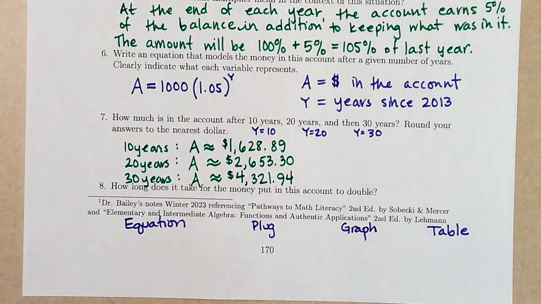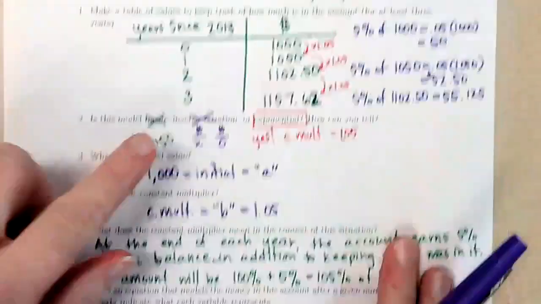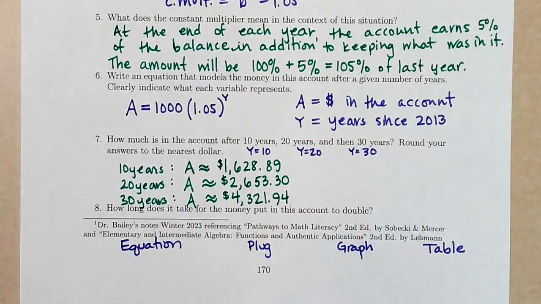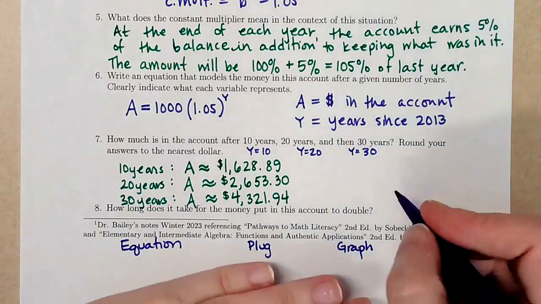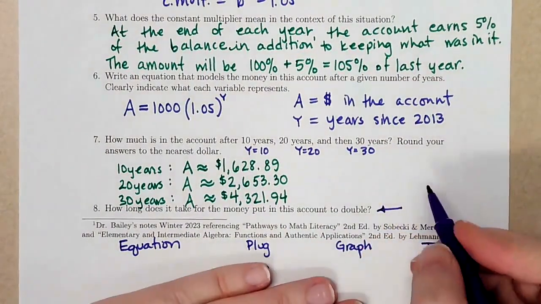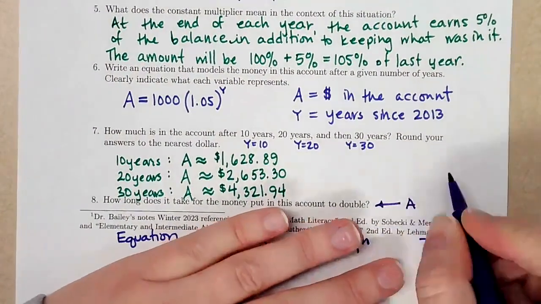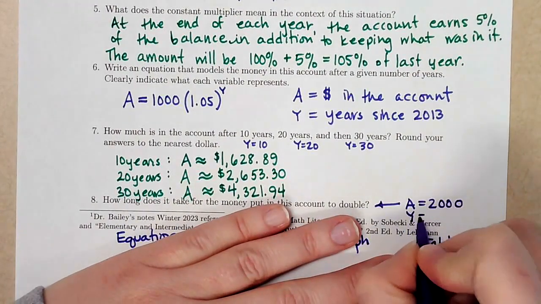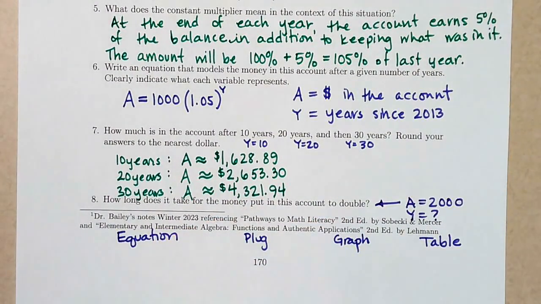Because right now, for it to double, well, it started at $1,000. So that means to double, the amount in the account is 2,000, and the Y, we don't know. How long? We're not sure. Okay, so here's what I'm going to do first.